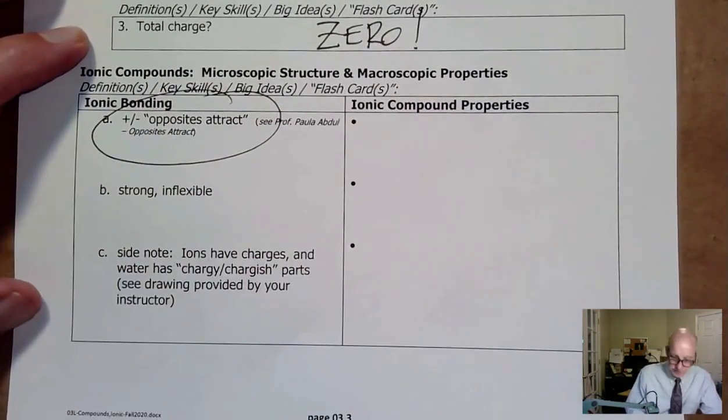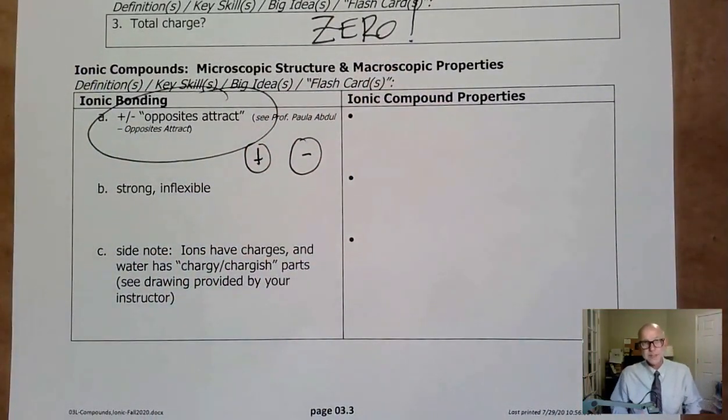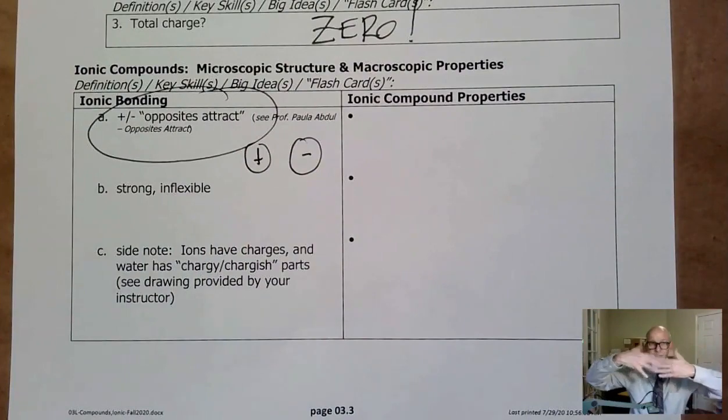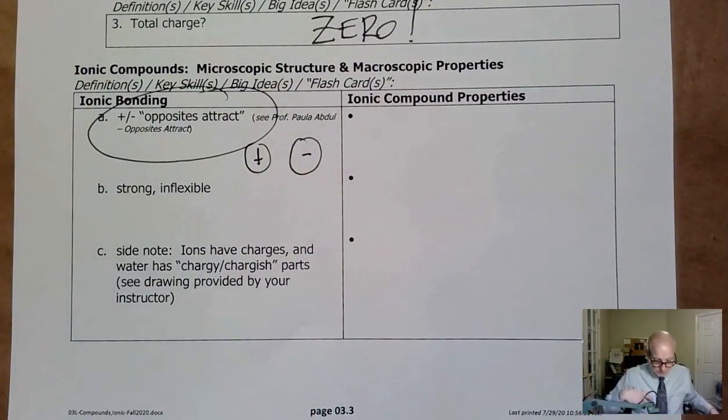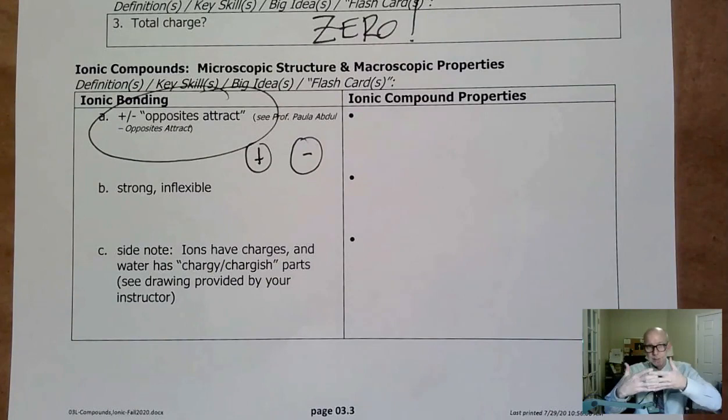It's opposites attract. Professor Paula Abdul says you put a bunch of pluses and minuses and they will stick together. Those bonds are, as you saw, although there was some wiggling, once that structure settled down, that was it. The thing wasn't going to be disrupted.